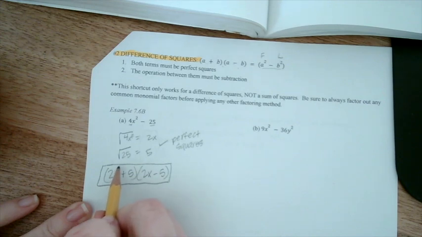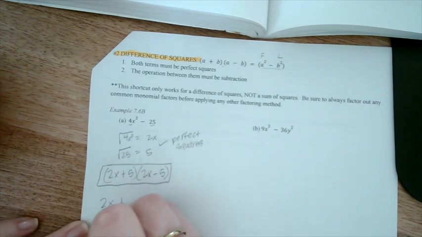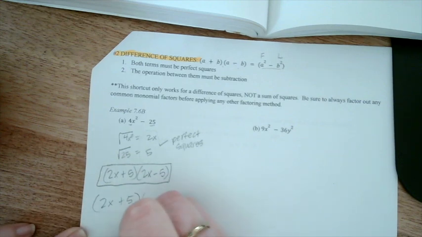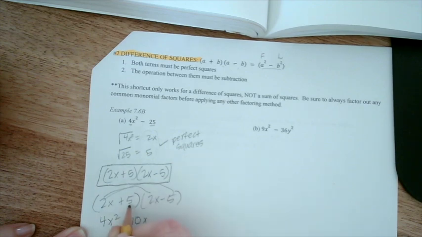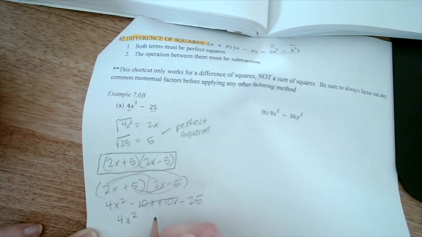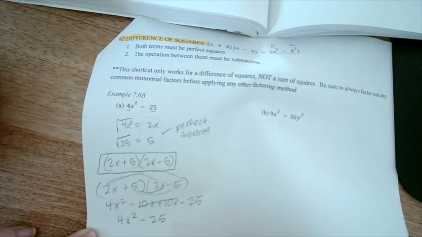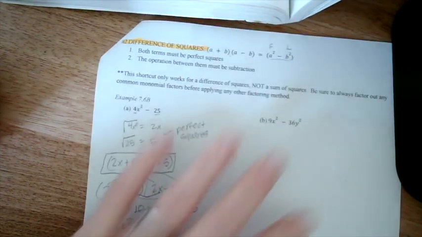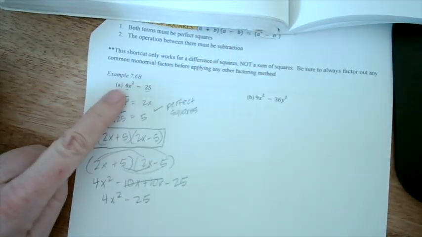So if I do 2x plus 5 times 2x minus 5. So if I do first, that gives me 4x squared minus 10x. Then I do this, plus 10x and minus 25. So then when I combine those two, they cancel out, and I'm left with 4x squared minus 25. Which, as you can see in your notes, is the original problem.